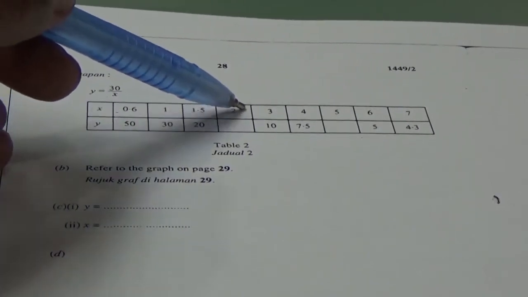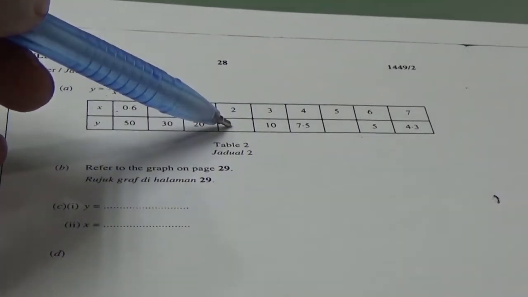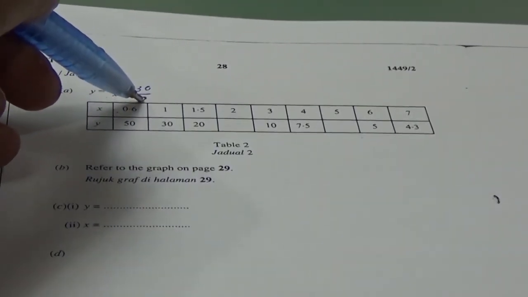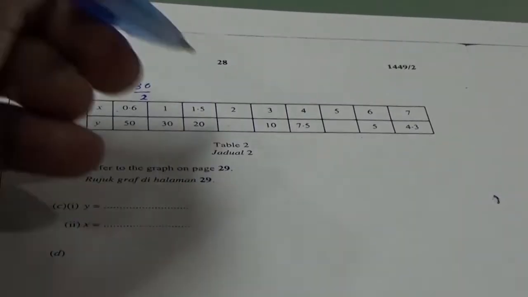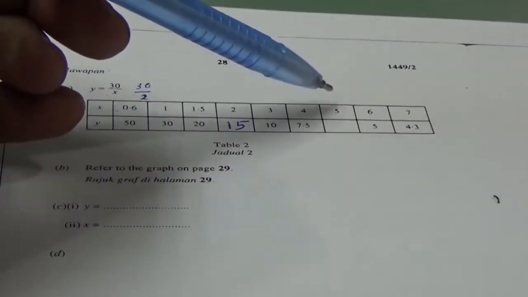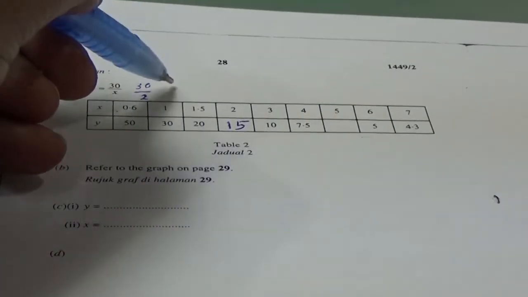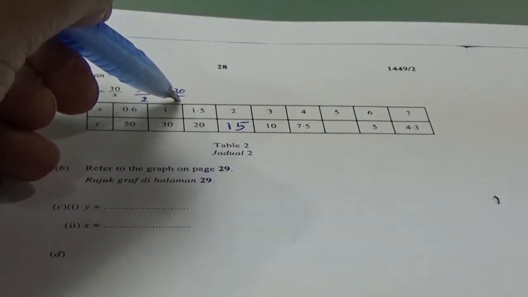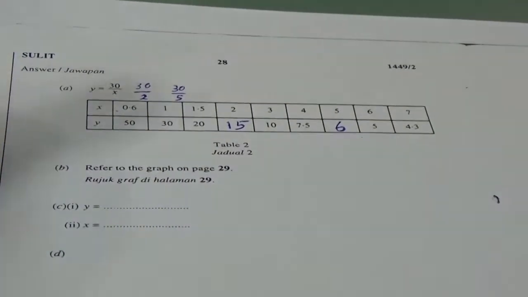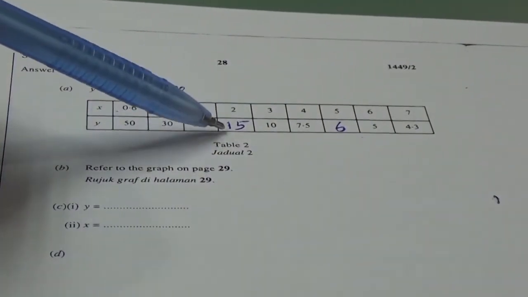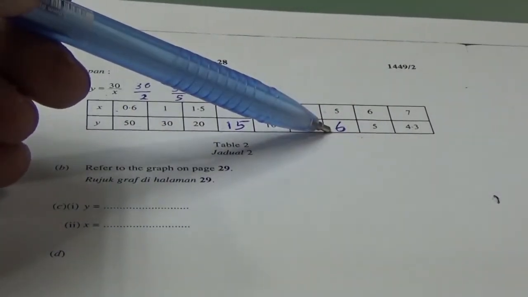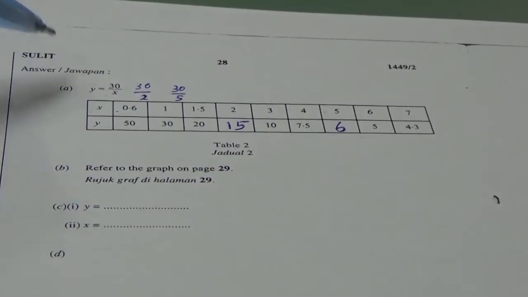So if your x is 2, then your y would be 30 divided by 2, which gives you the answer 15. Same goes for when x equals 5, then 30 divided by 5 would give you the value of y as 6. This means when x is 2, y is 15, and when x is 5, y would be 6. So that is question A.